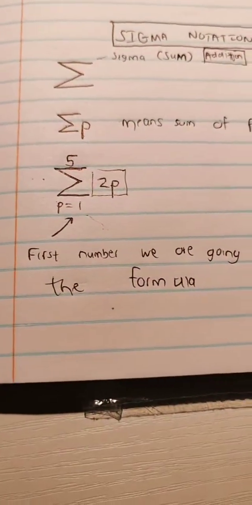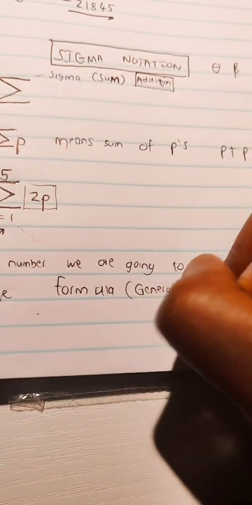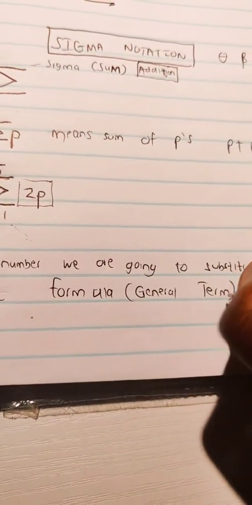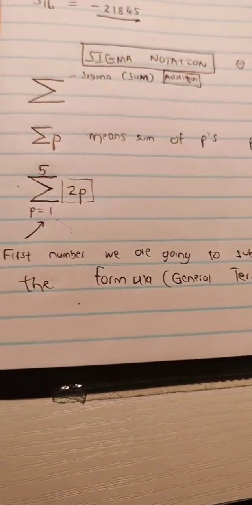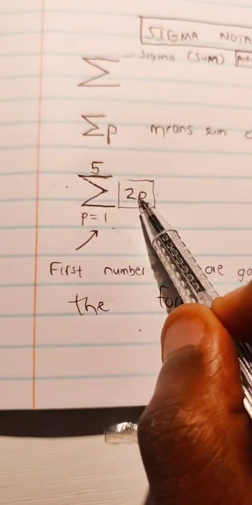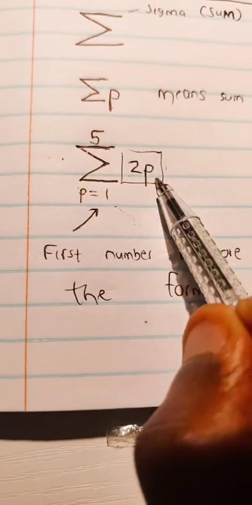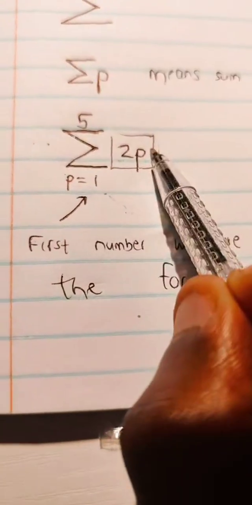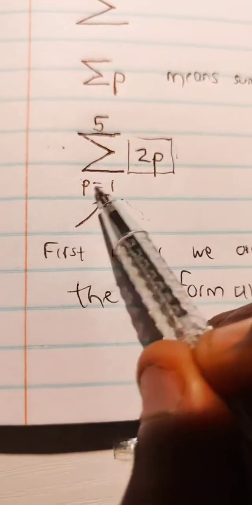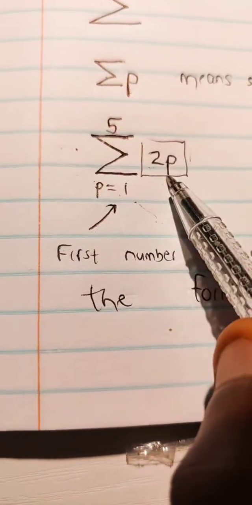Which is 2P. We are going to substitute into the general term. So I will call that the general term, or the nth term if you want to call it. So we have 2P here. It is basically linear in nature, right? Because it's 2 and next to 2 there's a P. So the first number we are going to substitute, since P is equal to 1, it means we are going to substitute P as 1.